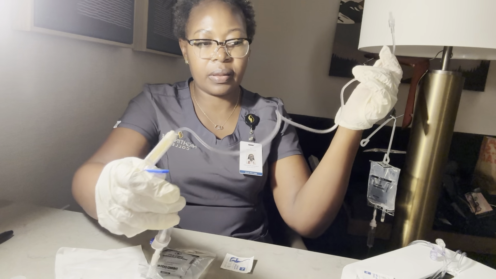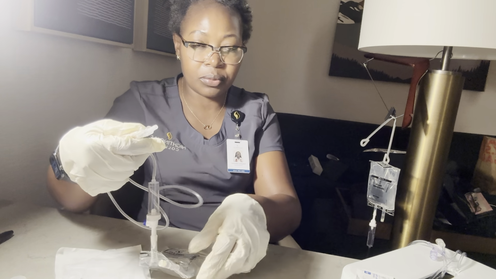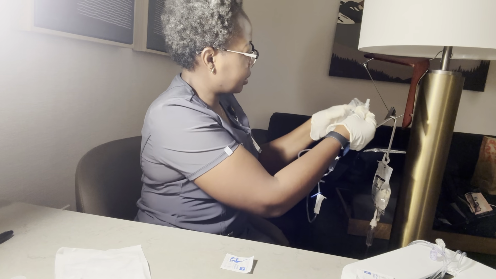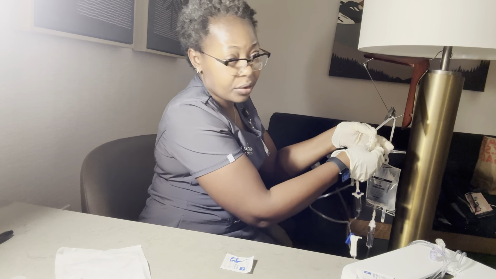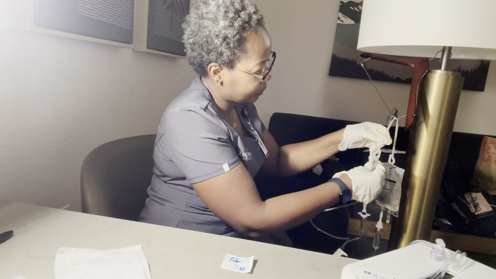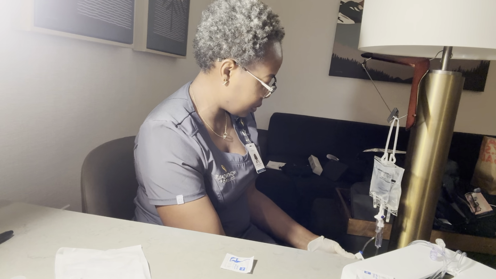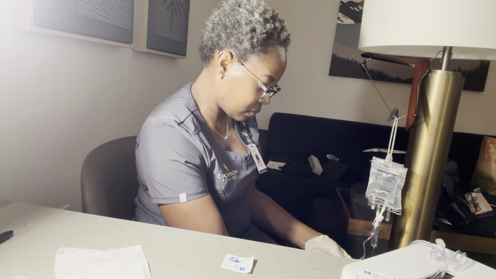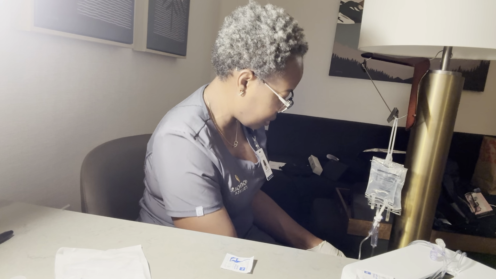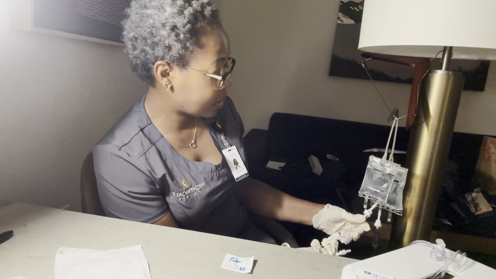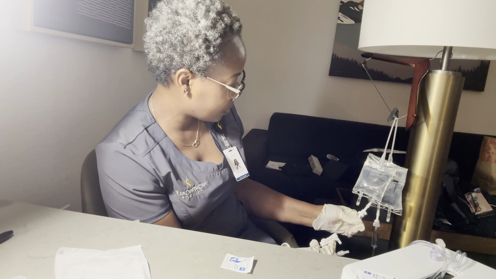Connect to my Y site, but before then I need to prime to make sure there is no air trapped in here. Hang it on the upper side of the hanger. Prime it. Oh, before priming, I will fill the chamber halfway.